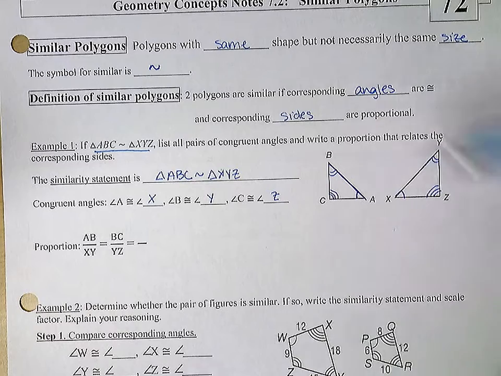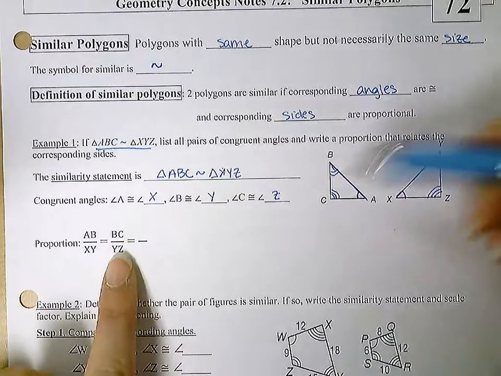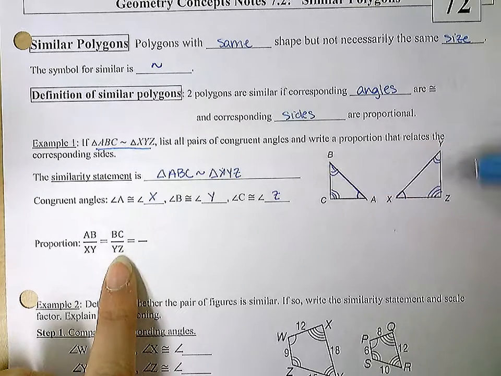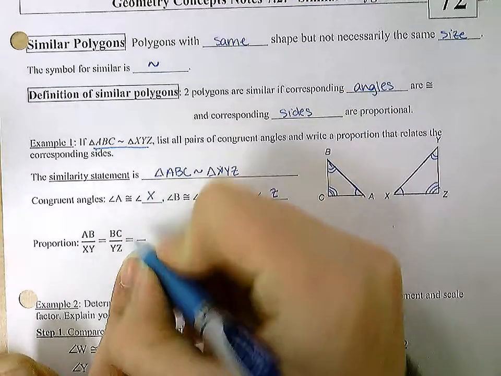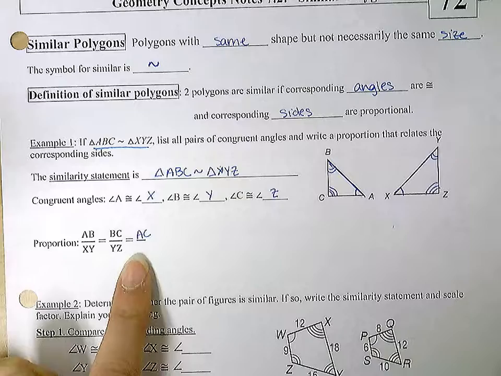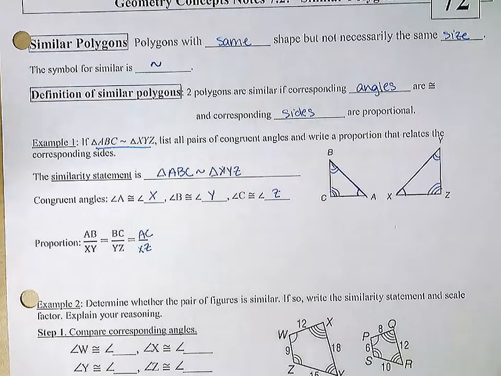So I have my first one over my second one. Then I have BC over YZ. My last one then has to be AC over which side? XZ, or ZX works as well. It's that corresponding side in order to create that proportion.